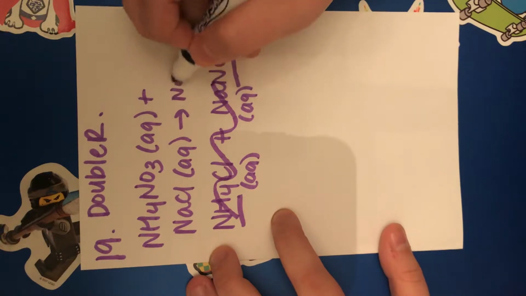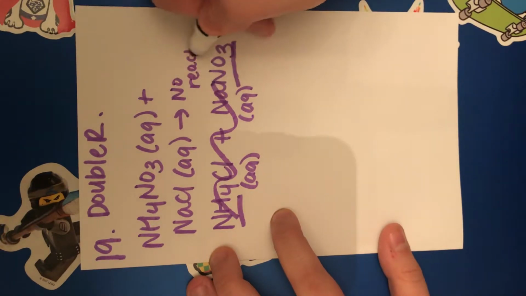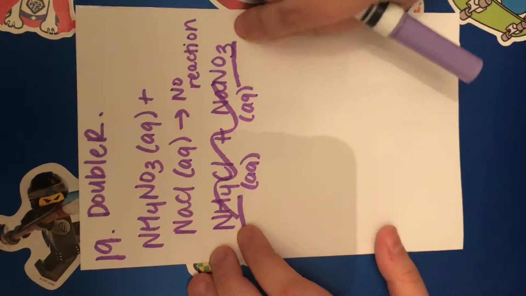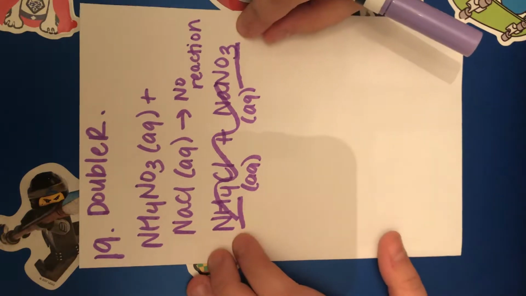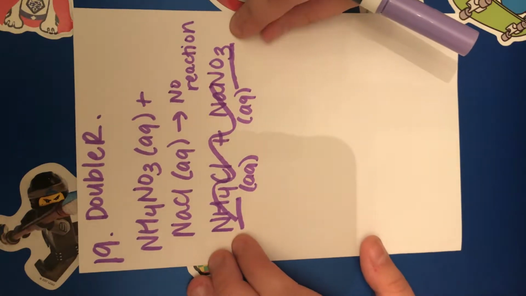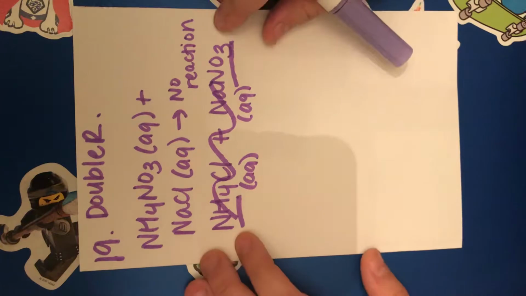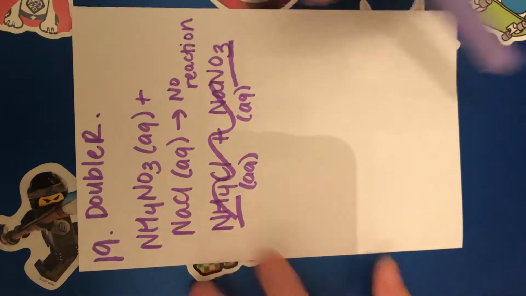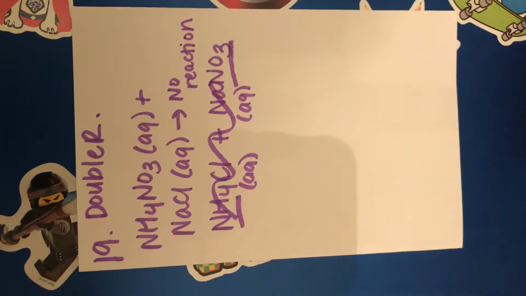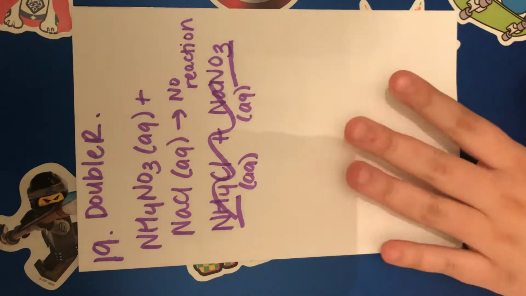So this one is no reaction because both of the products are soluble in water, therefore there is no precipitate. So just nothing happens. You just write no reaction. Since that one was really short, I'm going to go on to another one. I'm going to do one more double replacement, and it's number 23 on the study guide.